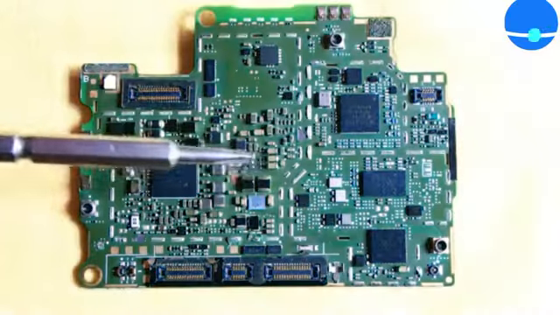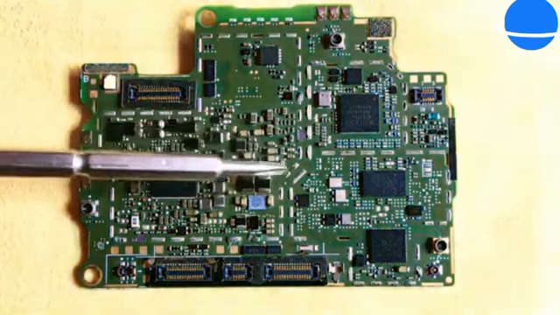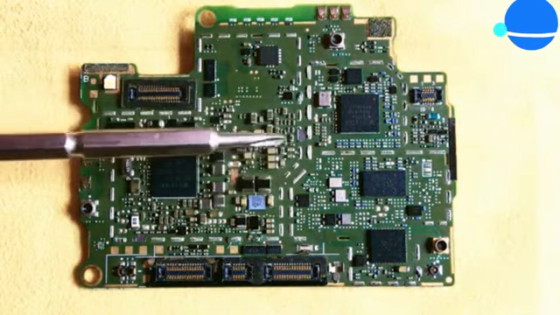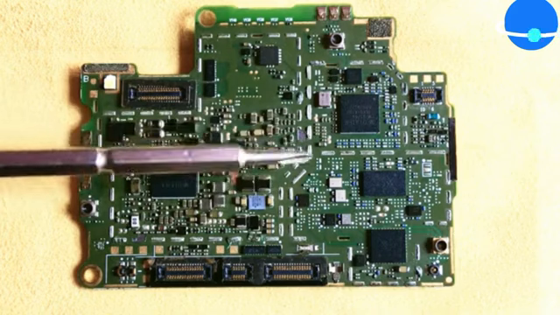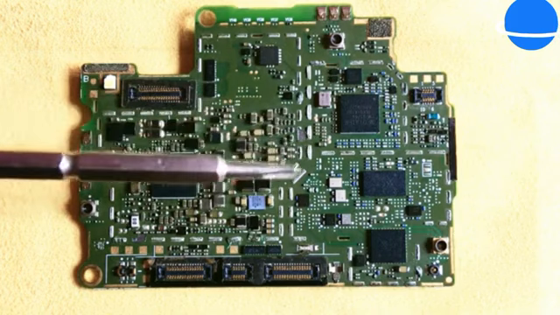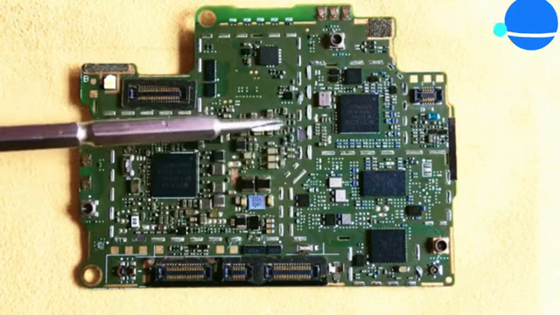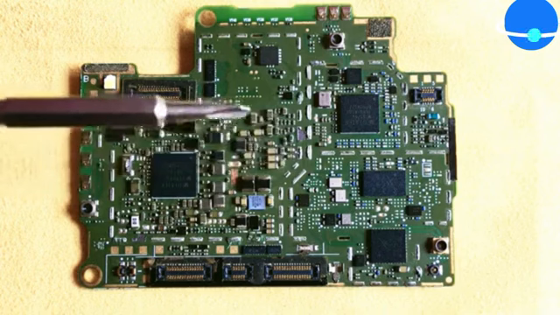I check on this other side, and I know that these are the CPU capacitors, and because of the way that they are being mounted, they will always be shorting. So when you are checking shorting, try to avoid touching this area on a mobile PCB.